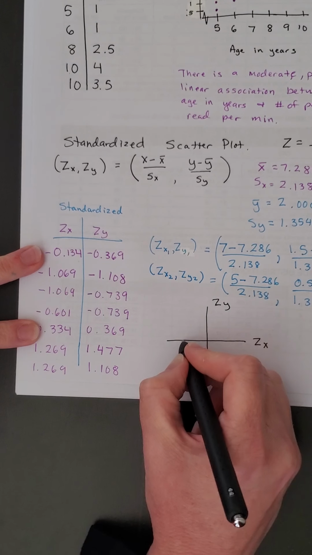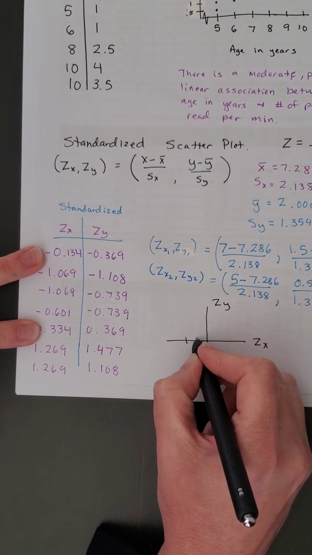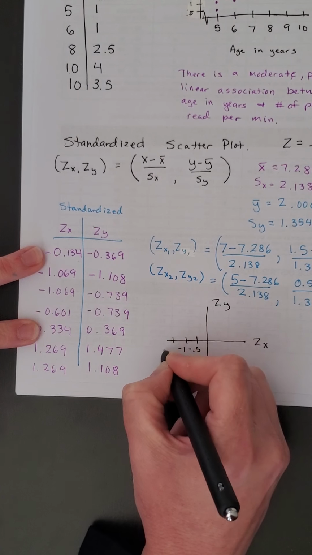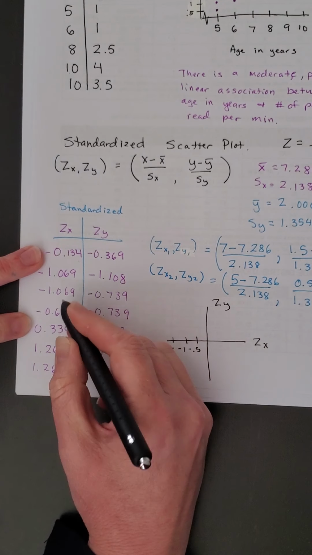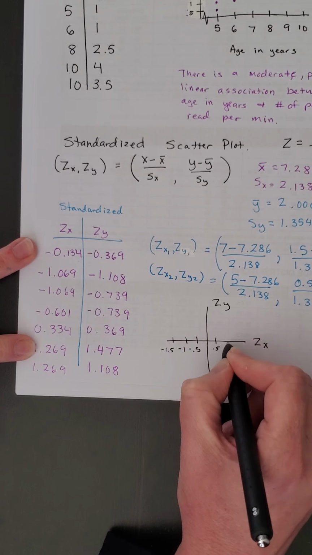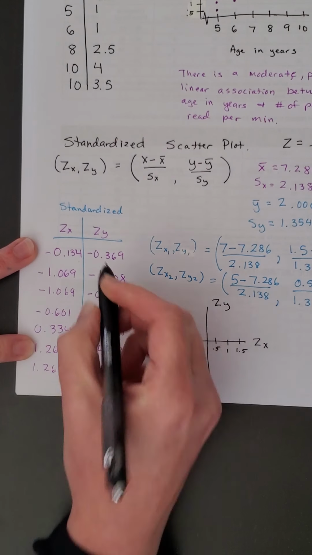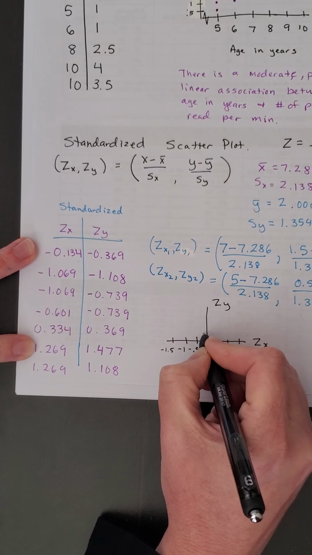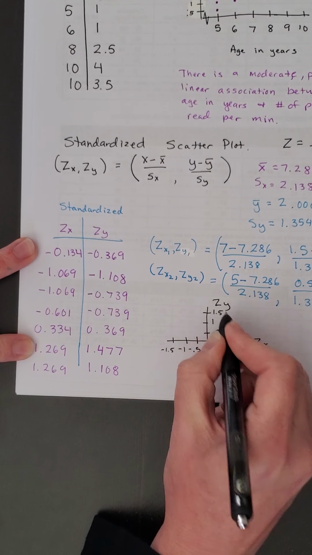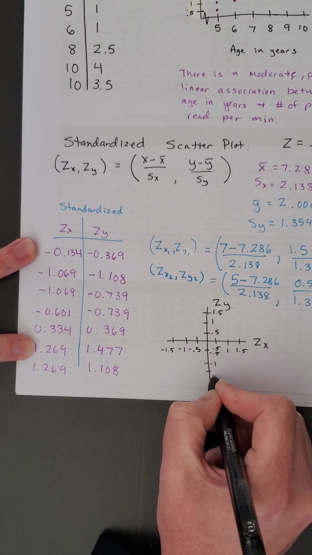So this will be negative 0.5, negative 1, negative 1.5. I don't think it goes past that. Nope. And then 0.5, 1, and 1.5. And then for zy, similar would be fine. So 0.5, 1, and 1.5. And then negative 0.5, negative 1, and negative 1.5.